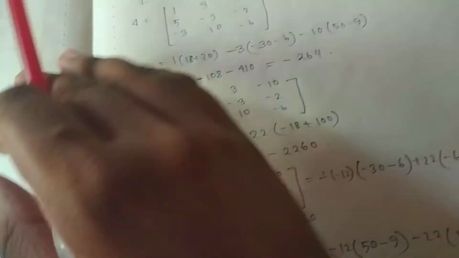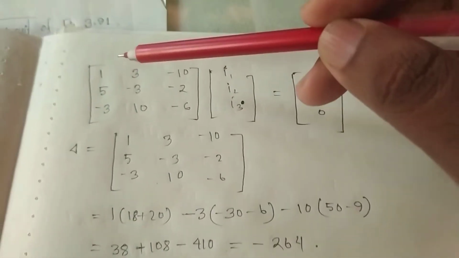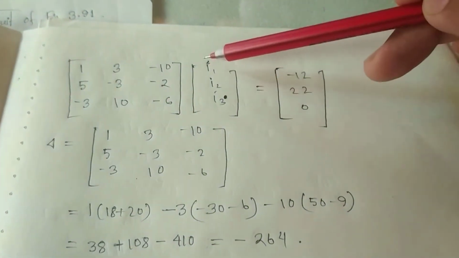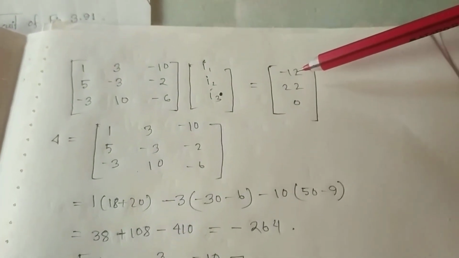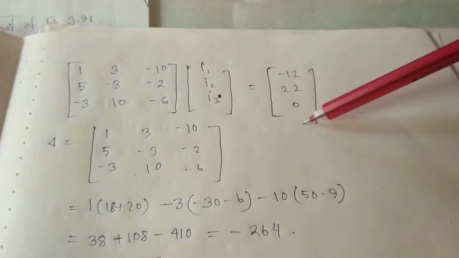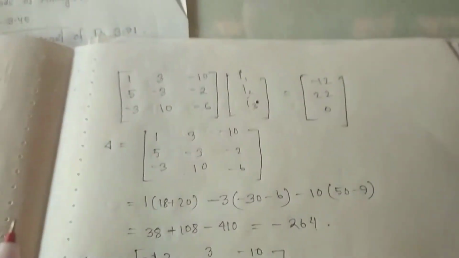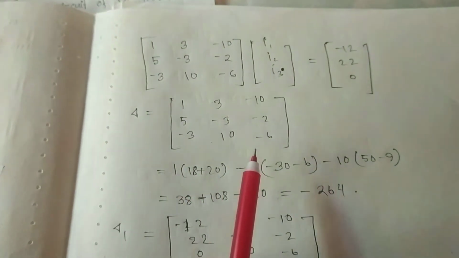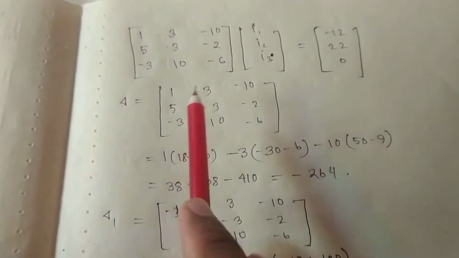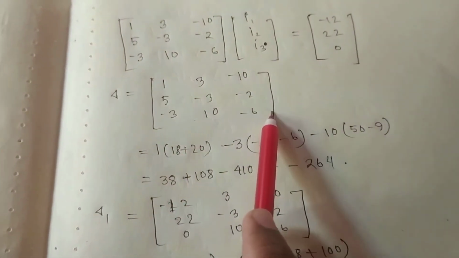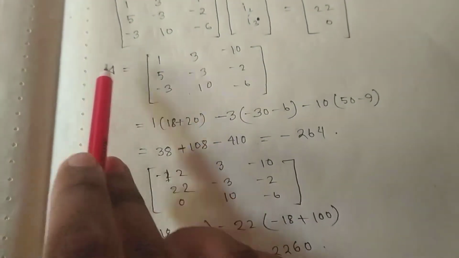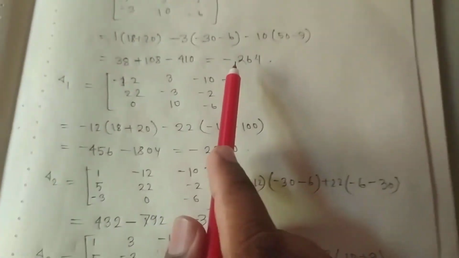Next step, we use Cramer's rule to solve this problem. We set up the coefficients for I1, I2 and I3 with the constants minus 12, 22, 0. Firstly calculate del, then del 1, del 2 and del 3. 1 into 3 into 6, 18 plus 20. Easily calculate that del equals minus 264.